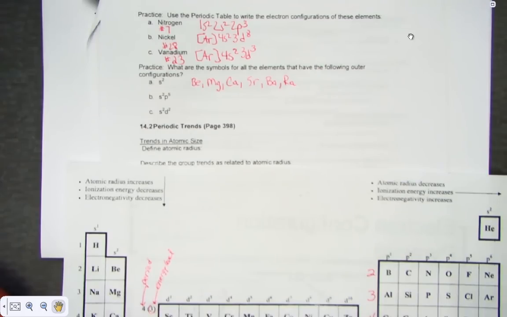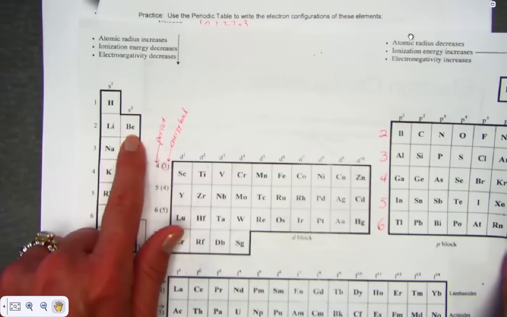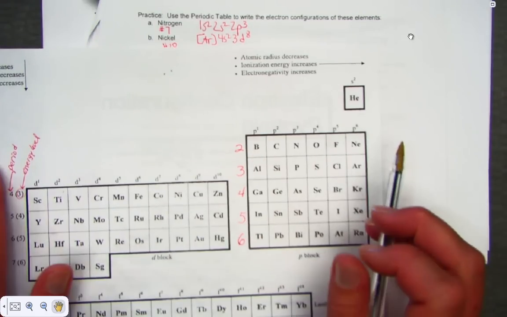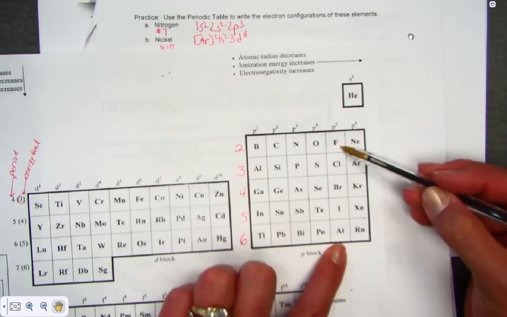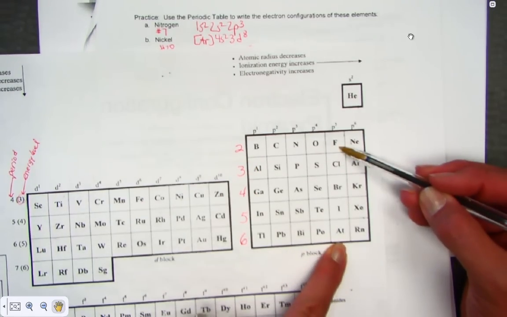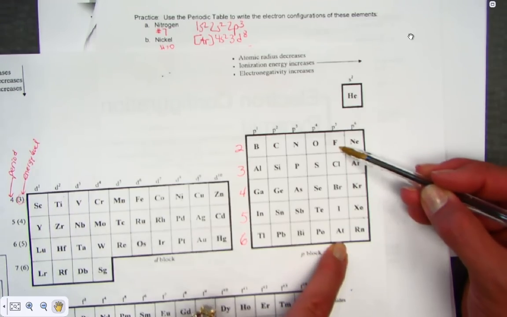What about the S2P5? Passing through the S and getting to the P's. Filling the S, arriving at P5, here's the column. Fluorine's family would all end with S2P5 as their electron arrangement in the outermost energy level.